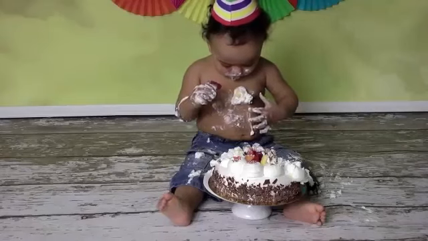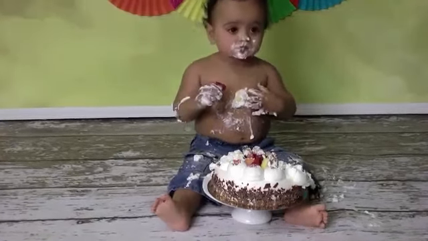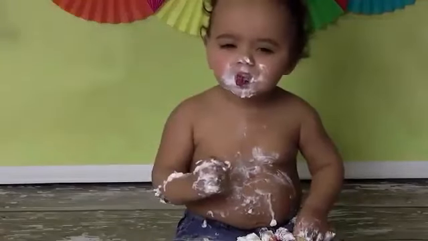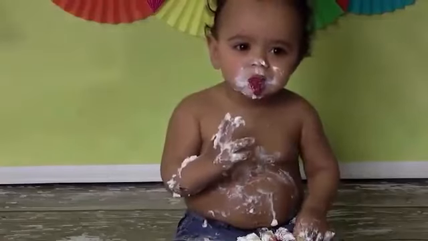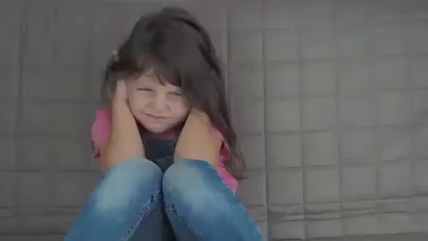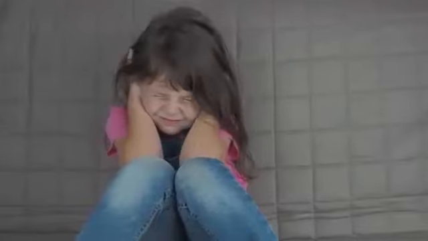Starting in infancy, children discover the world through their senses. But sometimes a child has difficulty interpreting the information that comes in through the senses. When this happens, it can interfere with the child's ability to learn, play, and form relationships.